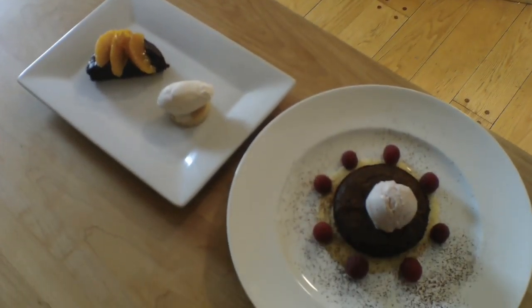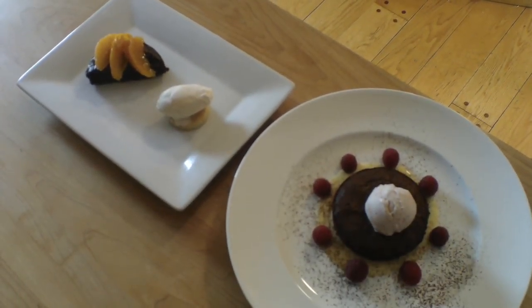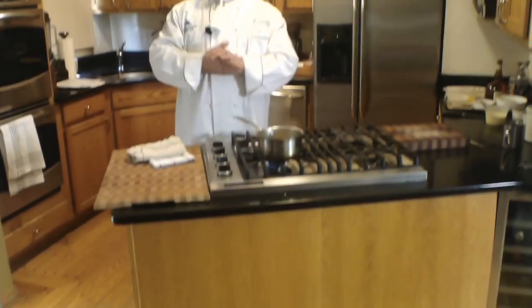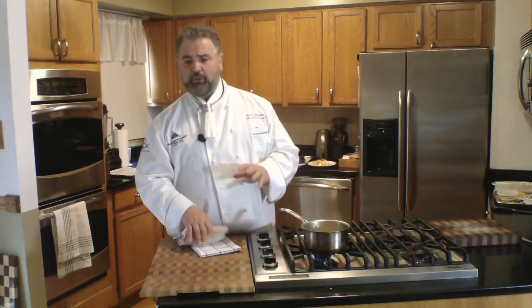And here again, some people might say, well, it needs some raspberry sauce on there, right? But where's the contrast to that? If we're focusing on the chocolate and the fruit of the orange and the shortbread cookie for the crisp and the frozen element with the ice cream, you don't need to have all those things, right?